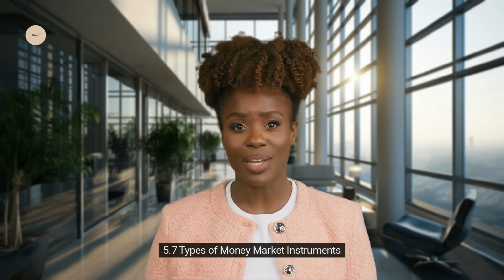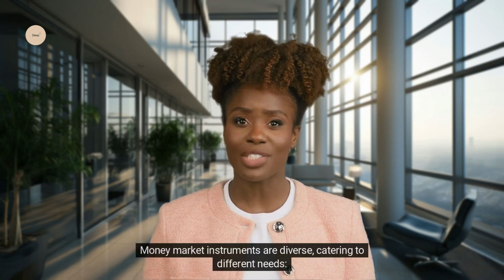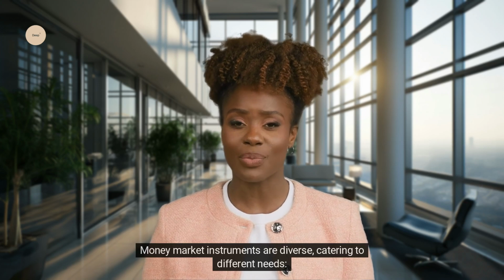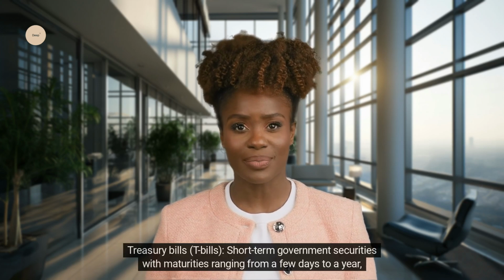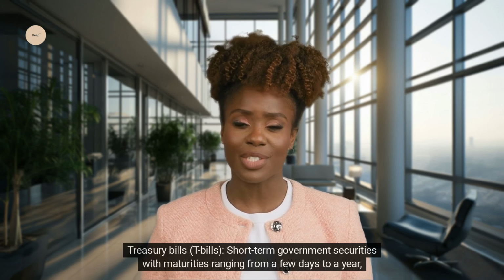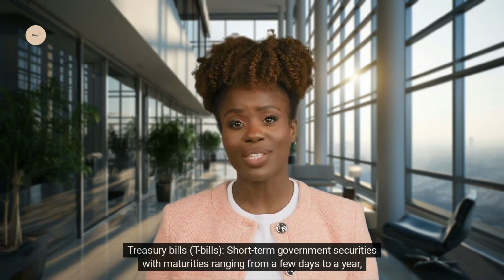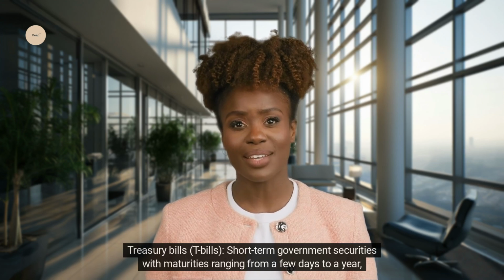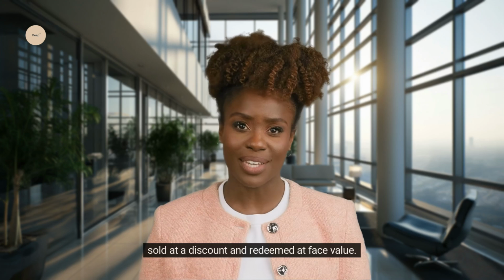5.7 Types of money market instruments. Money market instruments are diverse, catering to different needs. Treasury bills, T-bills: short-term government securities with maturities ranging from a few days to a year, sold at a discount and redeemed at face value.